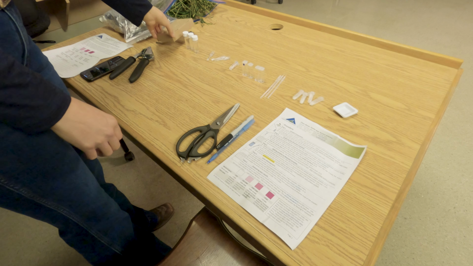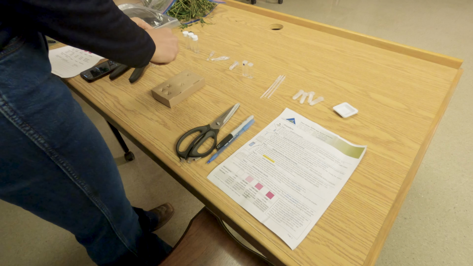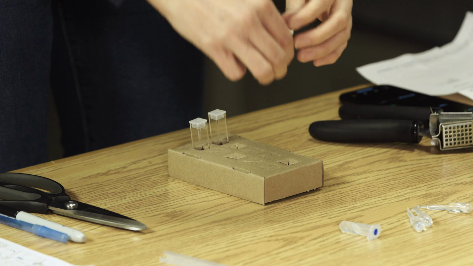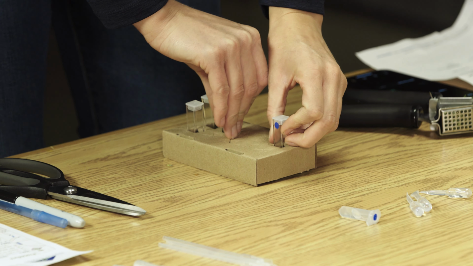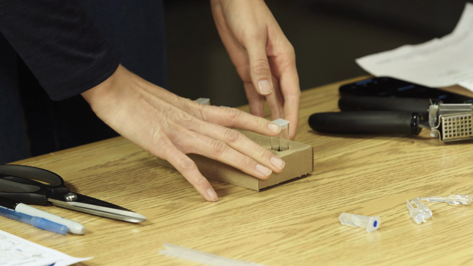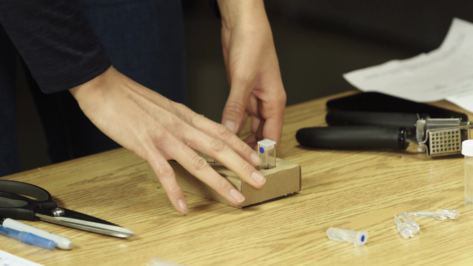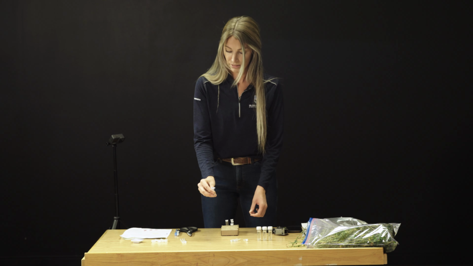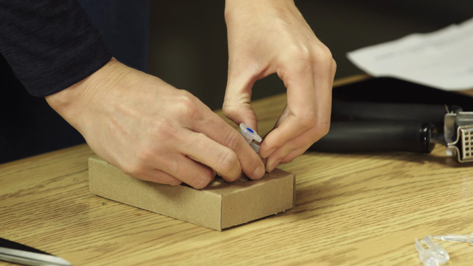Next, you will take your cardboard holder and put the square cuvettes into it, keeping the blue dot separate. Then tap it gently to settle any contents. We'll then take the standard and empty it into the corresponding blue cuvette.